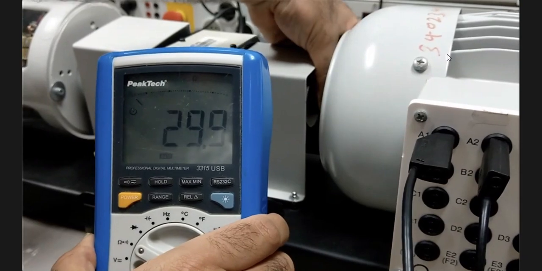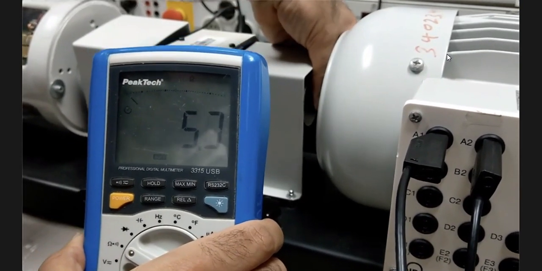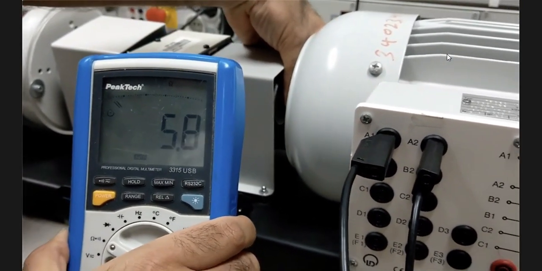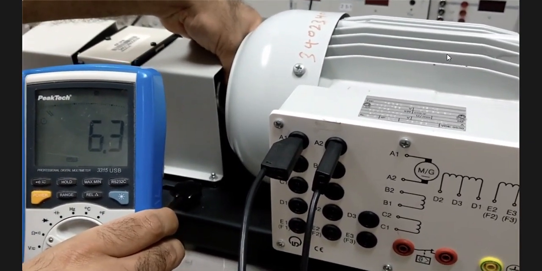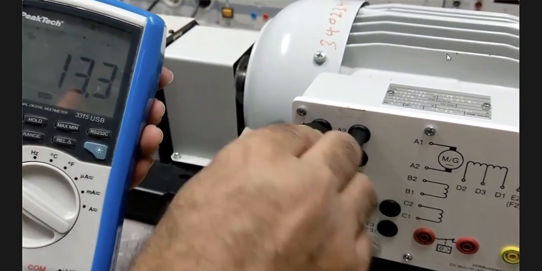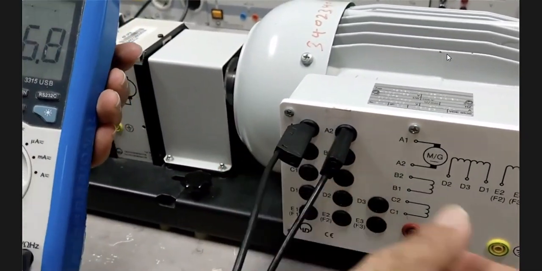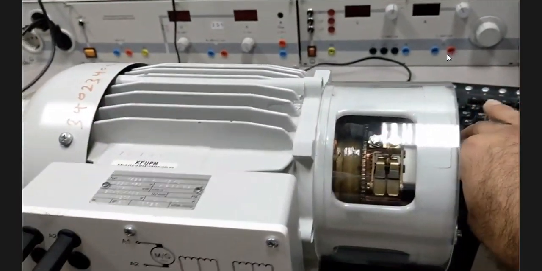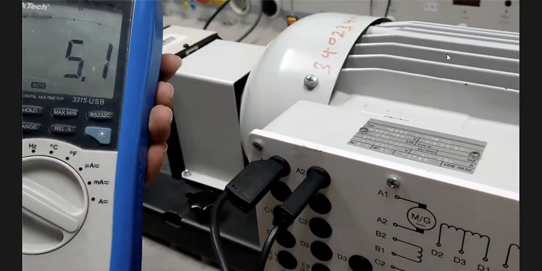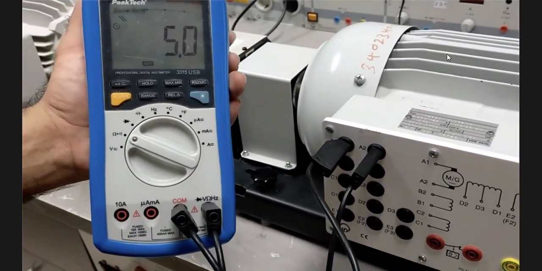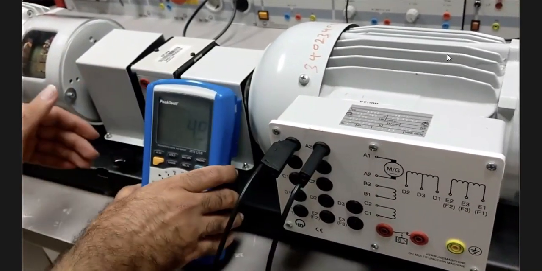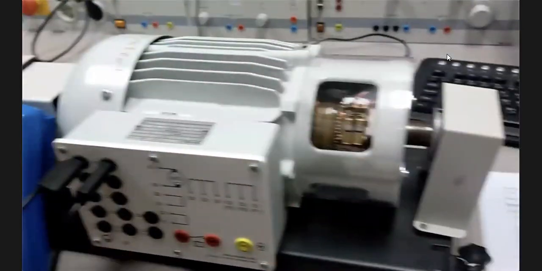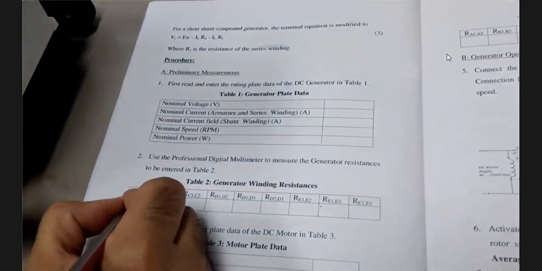So basically the resistance here is changing. Why? I am rotating the shaft. This is changing because these windings are connected to the brushes, so the position of the brush will affect this value. Now let me move this a little bit. Now we can see, we will take the smallest value. It is 5 ohms. So A1, A2 is 5 ohms. We will write here 5 ohms.